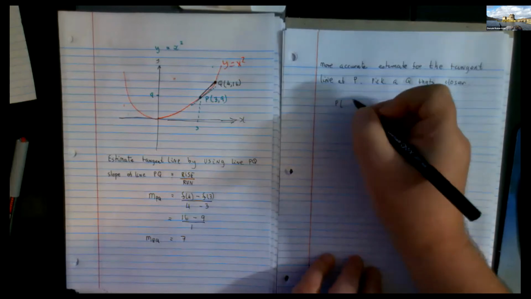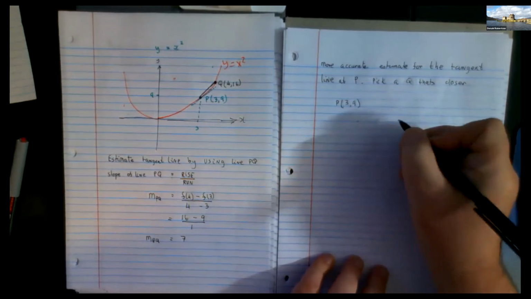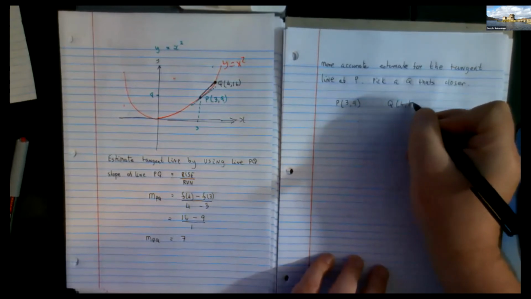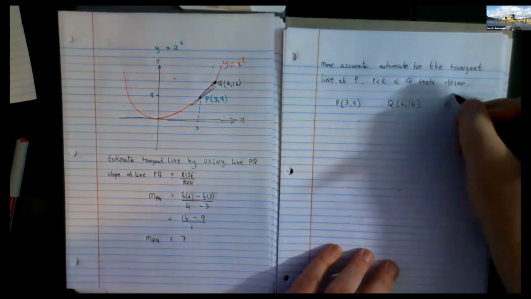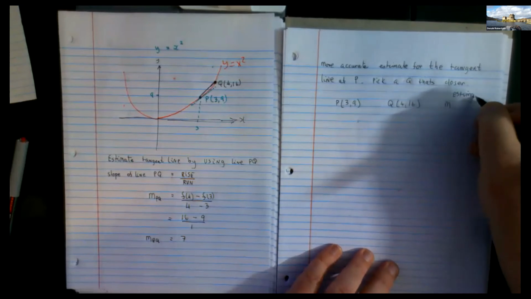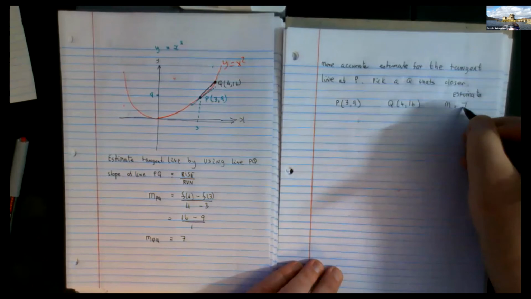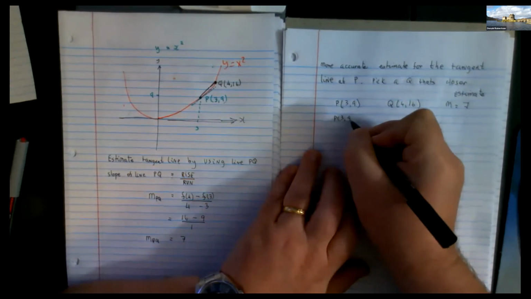Here is the coordinates of P. They are not going to move. Right? Q was 4, 16, and the slope of the tangent line, the estimate, can go here. And the estimate that I got was 7. Okay, so I'm going to keep that guy as 3, 9.